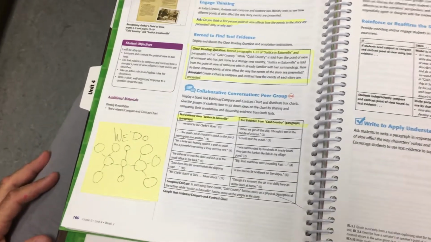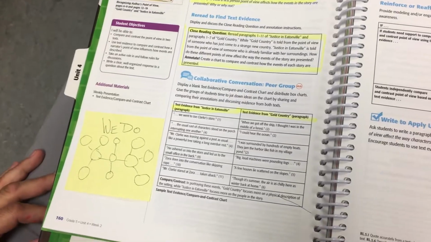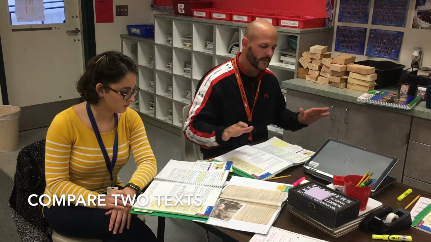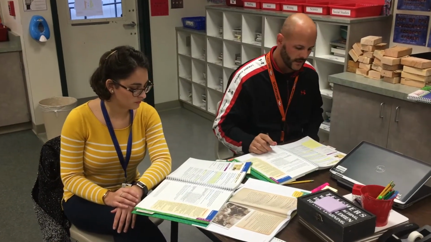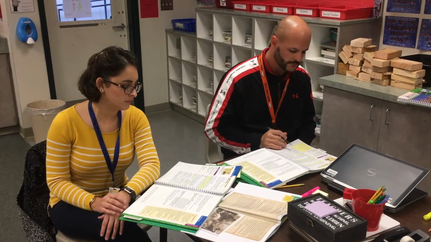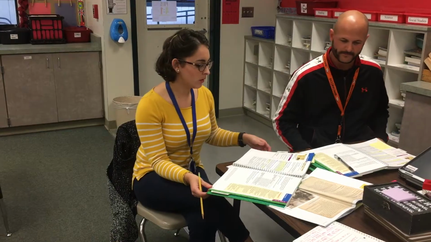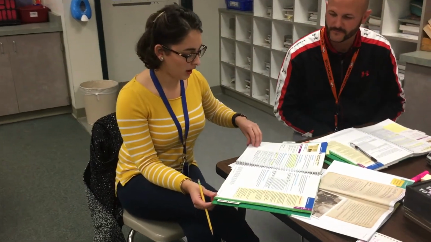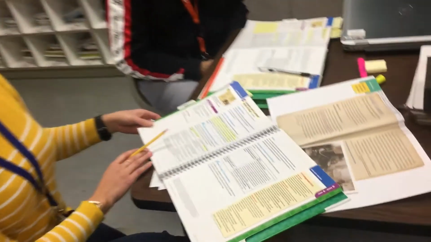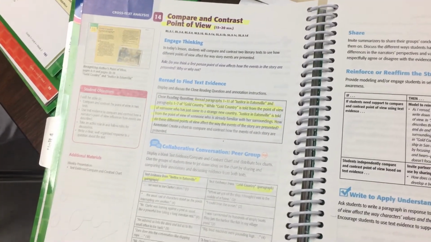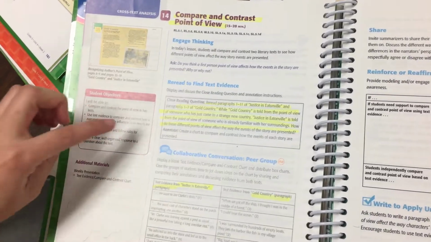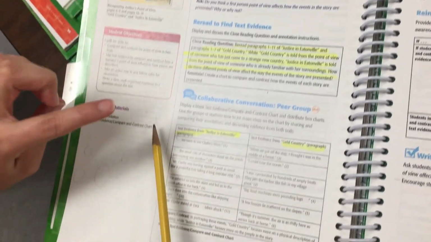And what we're doing is comparing 2 different pieces of text, Justice in Eatonville and Gold Country, told from different perspectives, different points of view, and we're going to compare the stories and then explain to the students what kind of map we're going to be using to do that. As previously mentioned by Mr. Carter, whenever we're adapting our lessons, we had decided as a group that this lesson didn't really need a strong I-do modeling, so we decided to jump right into the we do.